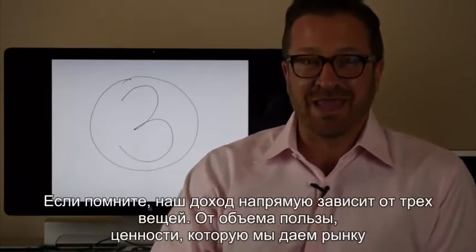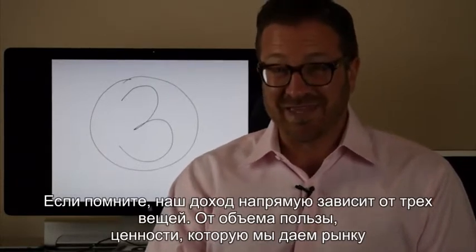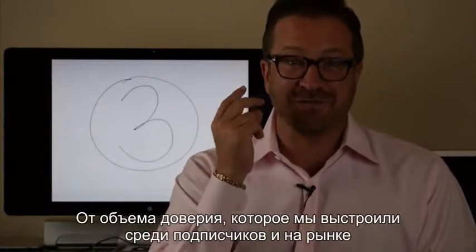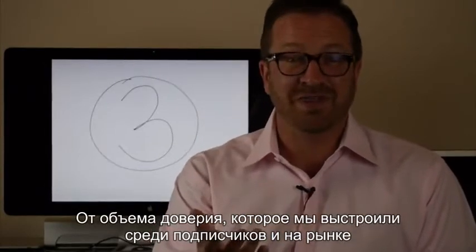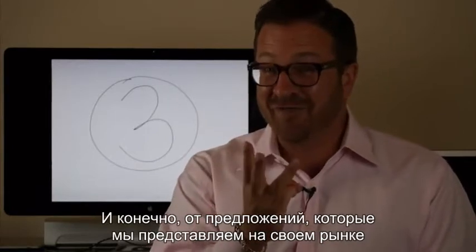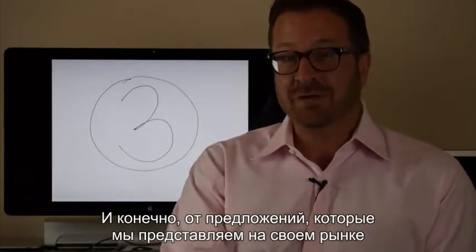If you remember, our income is directly proportional to three things. It's the amount of value we provide to the marketplace. It's directly proportional to the amount of goodwill that we build up with our subscribers and with our marketplace. And of course, it's directly proportional to the amount of offers that we present to our marketplace.